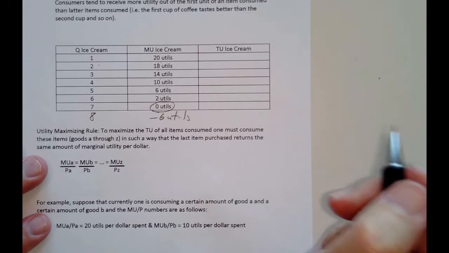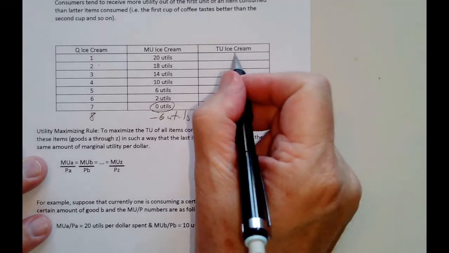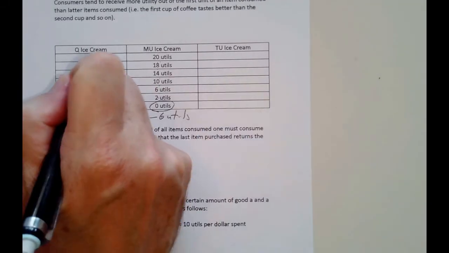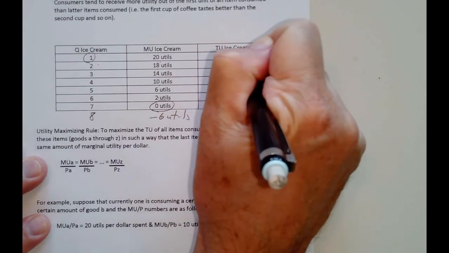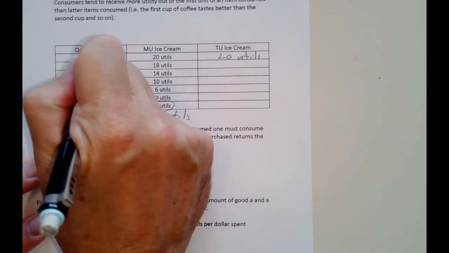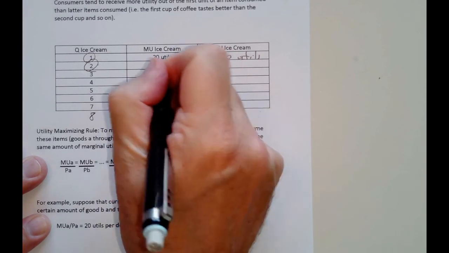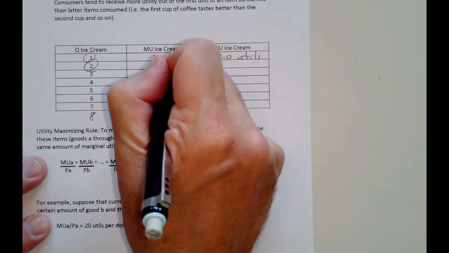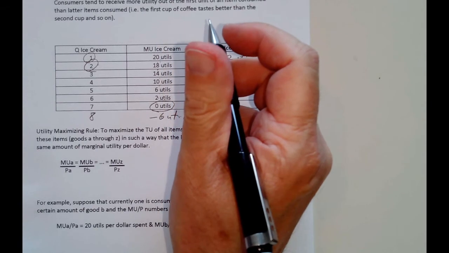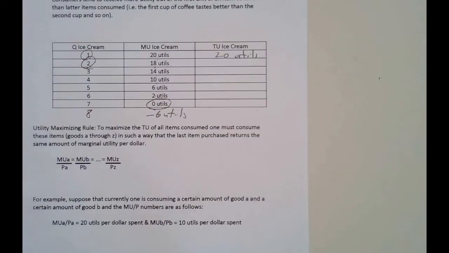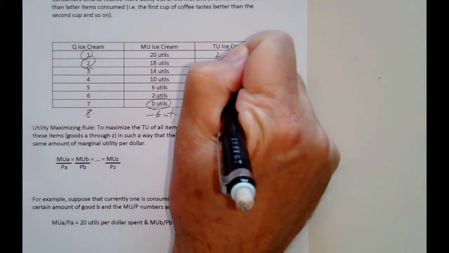And then your total utility is simply adding up the marginals. So if you consume just one ice cream, you would have these 20 utils right there. And if you consume a second one, then you have 18 added to the 20. You don't lose the 20. You still got that first ice cream. You go for a second one, and that is going to be less than the first one, and you will add it together. So 18 added to the 20 is 38. And these are again utils.